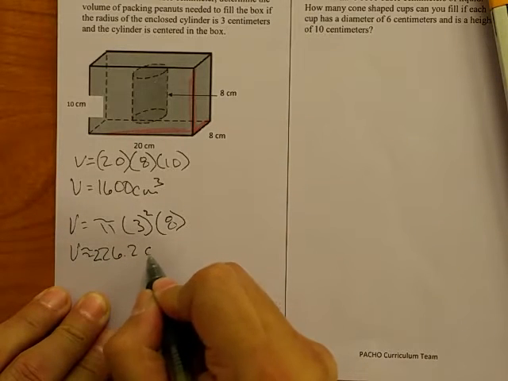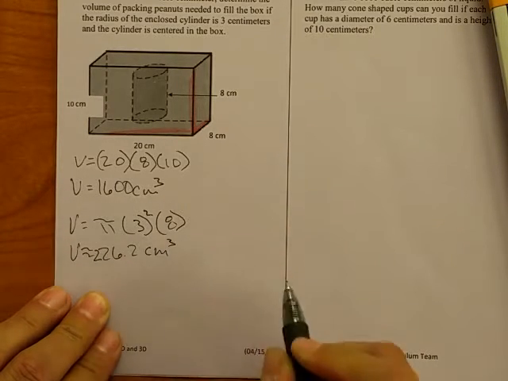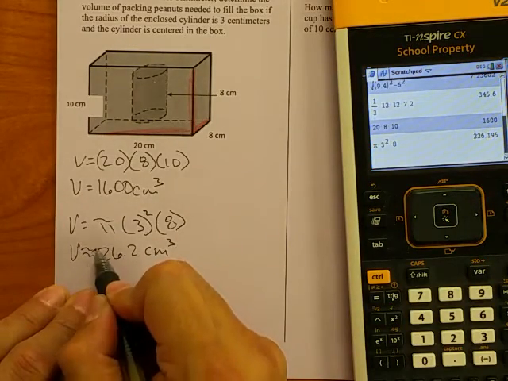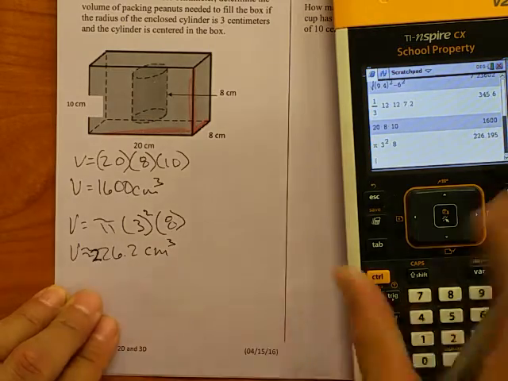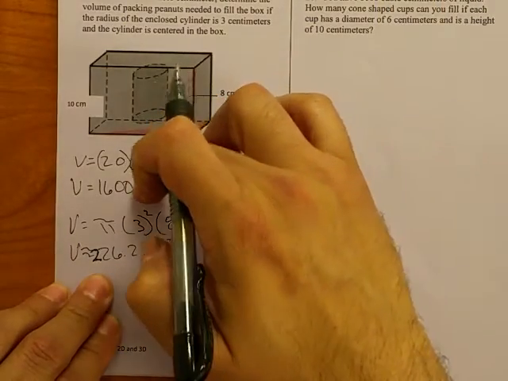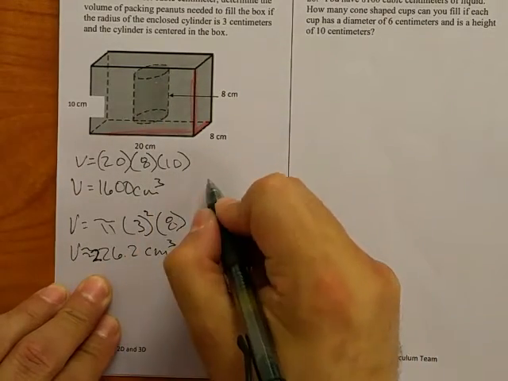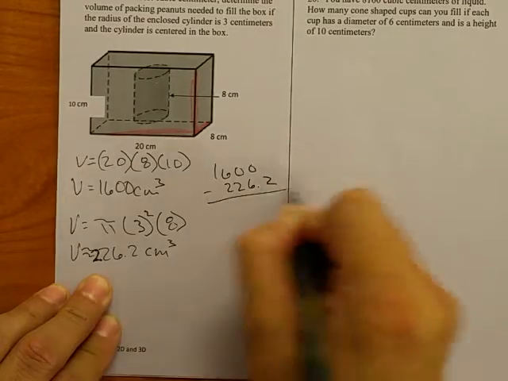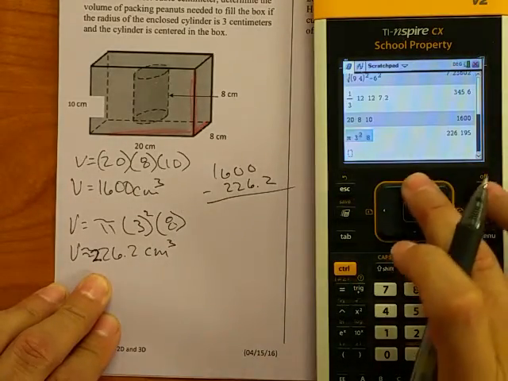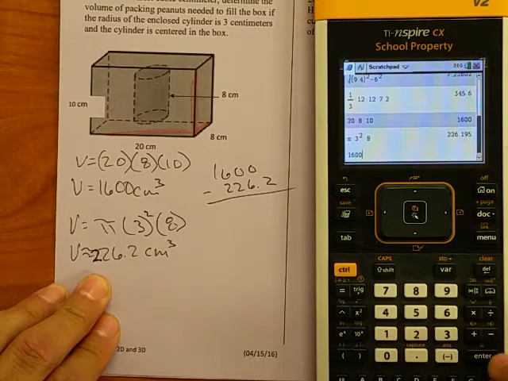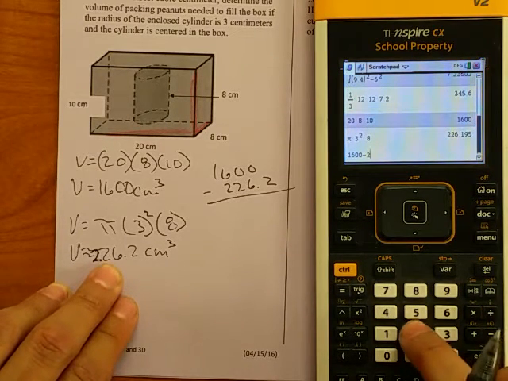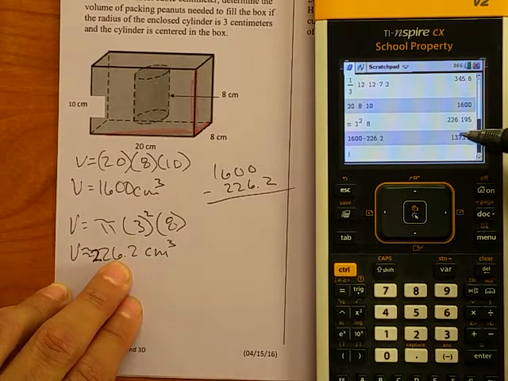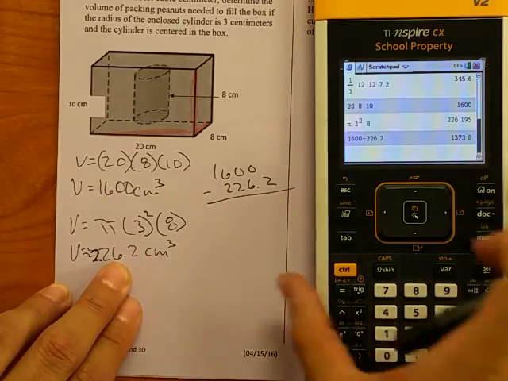There it is, 226.2 centimeters cubed. So 226 centimeters cubed. Now I'm going to take this one and subtract this. So I come up with 1373.8.